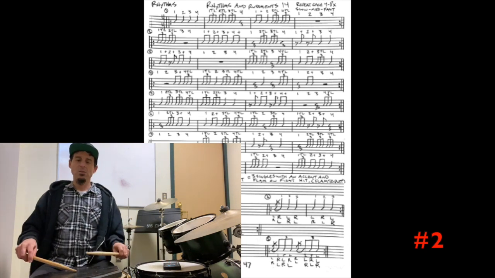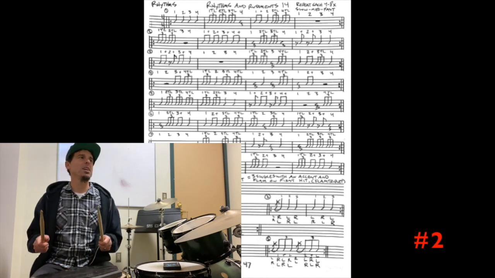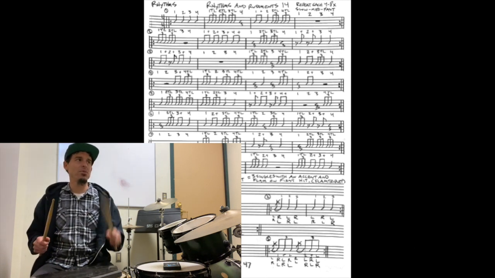Here comes number 2. 1, 2, 3 triplet, 4 triplet, 1 triplet, 2 triplet, 3, 4. 1 and 2 and 3 and 4 and rest. 2 triplet, 3 triplet, rest. 1 and 2 and 3, 4.